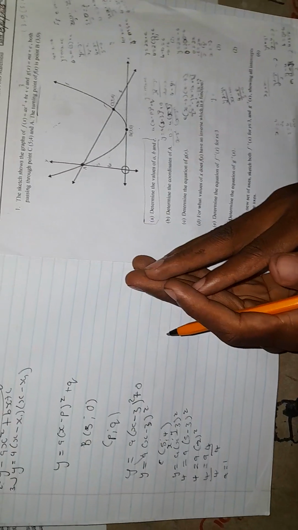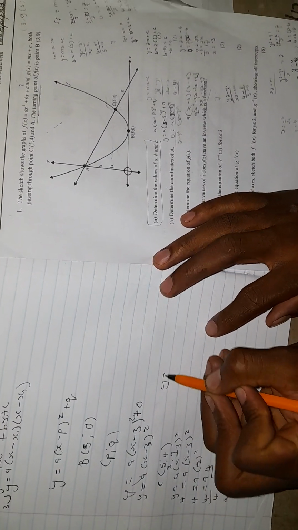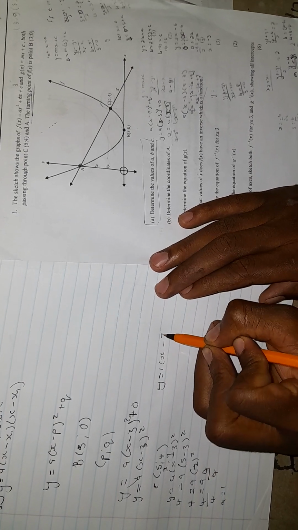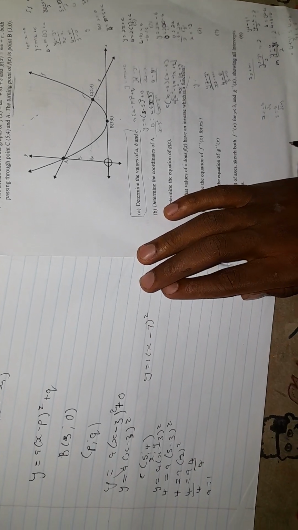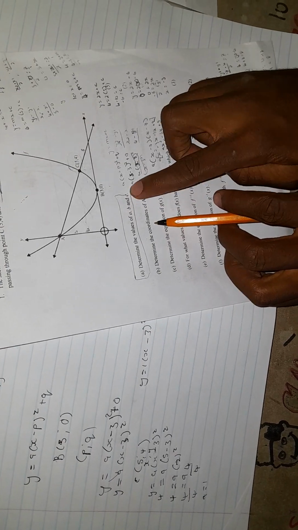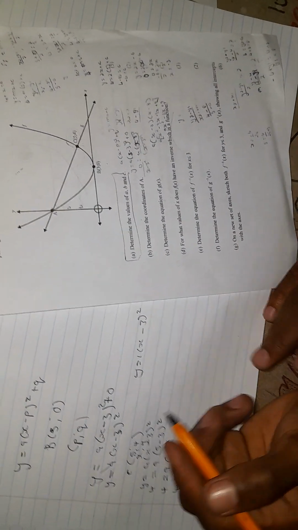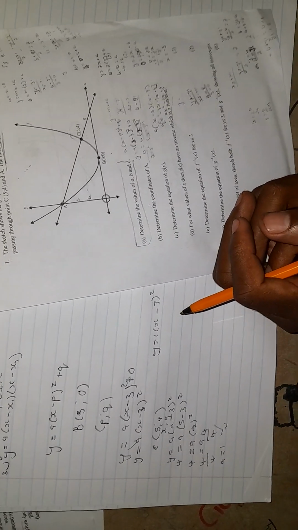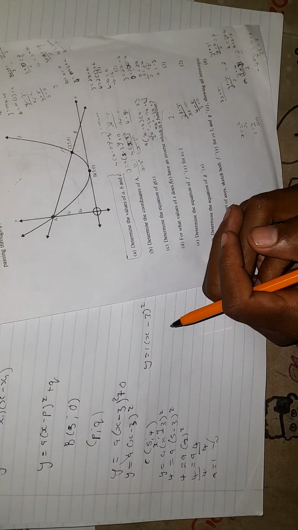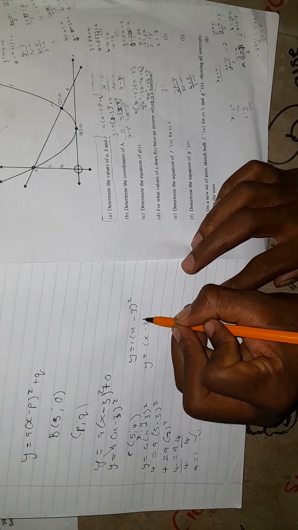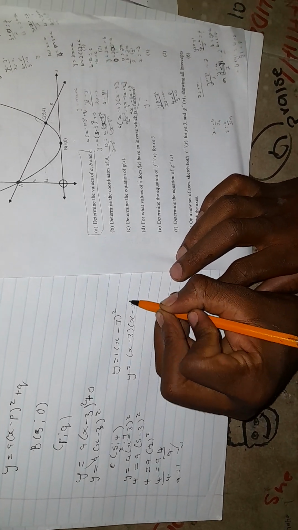Now we have found A. I will say y equals A, which is 1, times (x minus 3) squared, right? They say find A, B, C. I'm not done. I've given them A. So to find the rest of the equation which they need, I will simply factorize this equation.